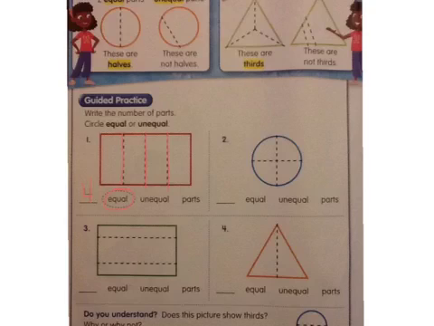Number 2 is a circle, and I'm going to trace the lines that they have drawn there on the circle, and you can see there are 4 parts to that circle. Are they equal or unequal parts? By looking at that circle, I can tell that they are equal.